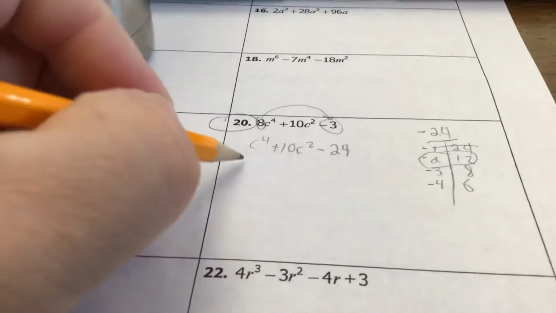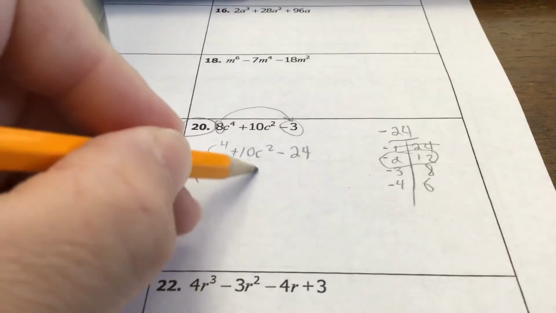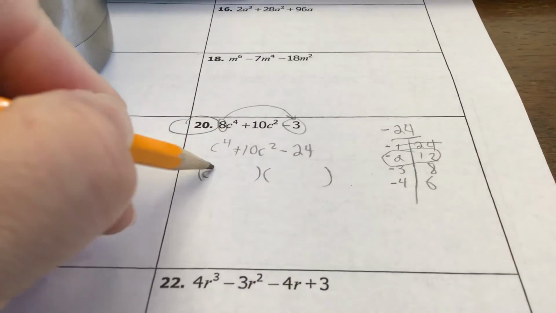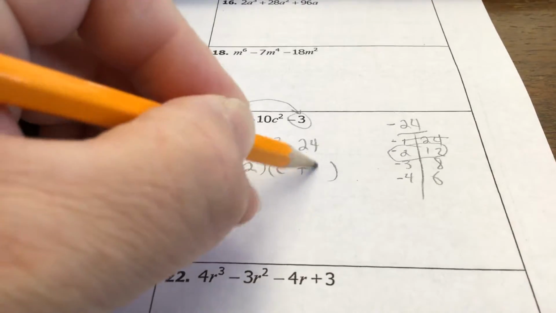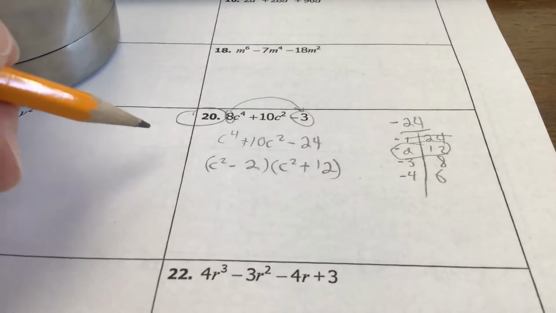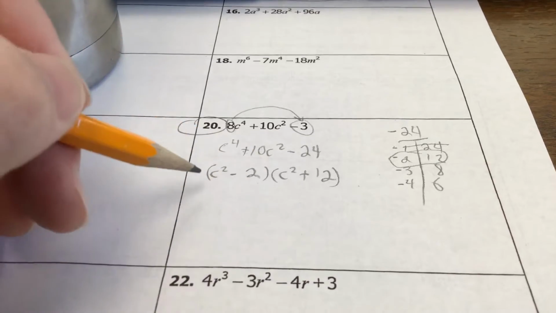So I write my two binomials. I said, okay, c squared minus 2, c squared plus 12. Remember the c squared is because of the c to the 4th.